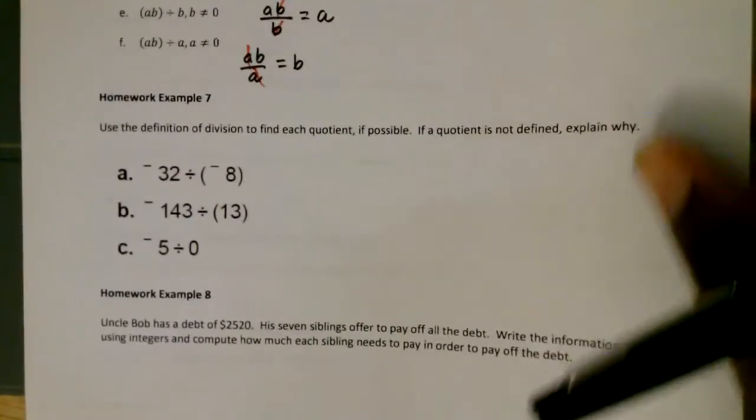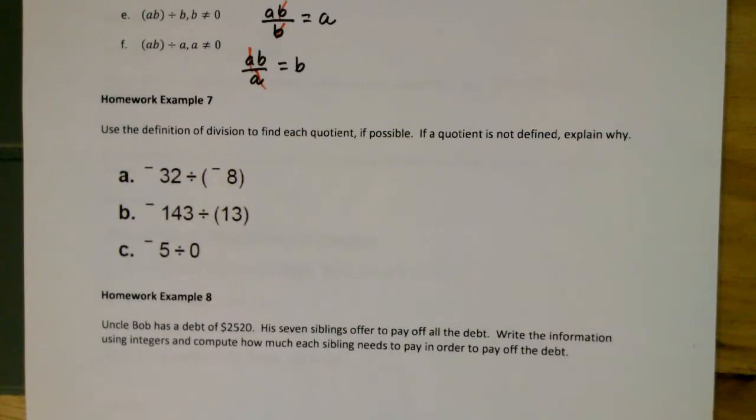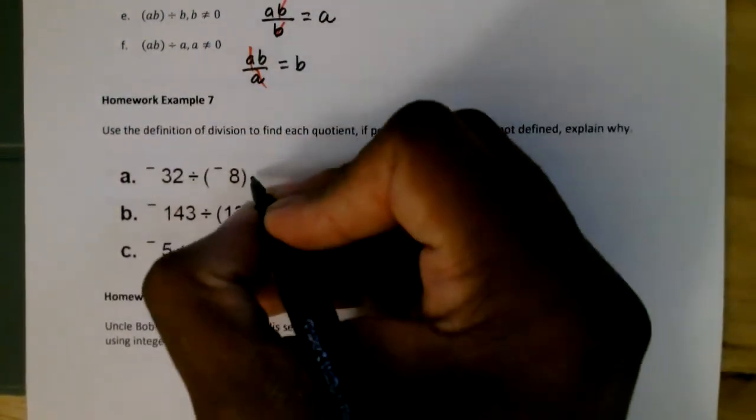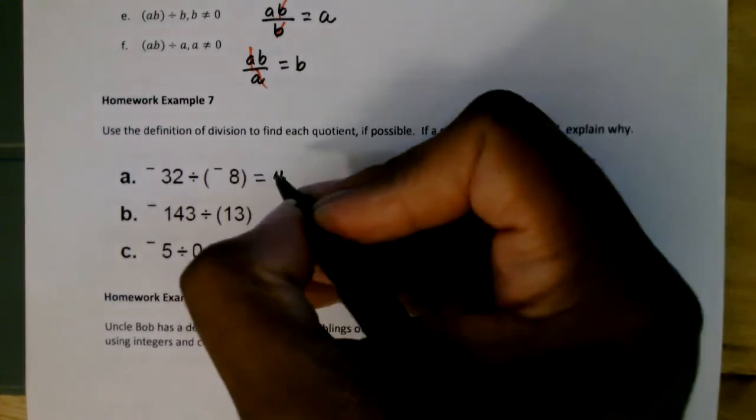All right, next we'll look at another homework example. Here's the definition of division to find each quotient if possible. If a quotient is not defined, explain why. Like negative 32 divided by negative 8. We're dividing two integers with the same sign. So we know the answer has to be positive. So if we do negative 32 divided by negative 8, we'll get 4.